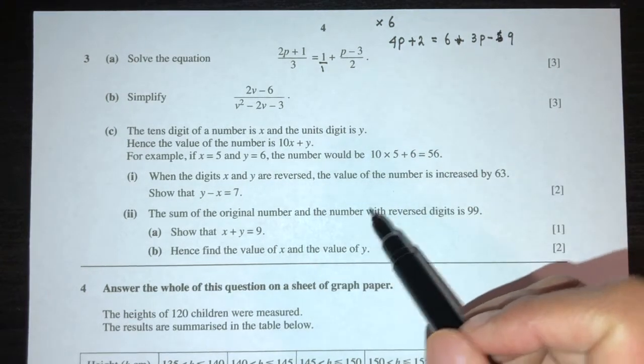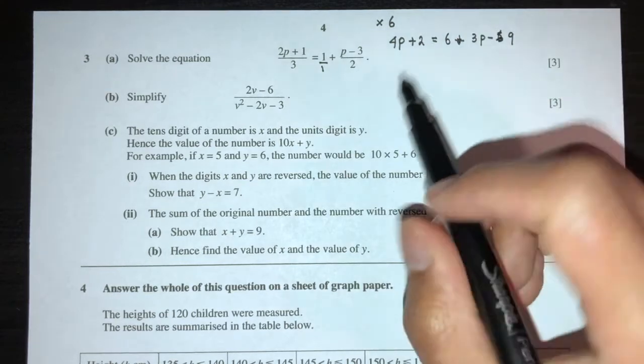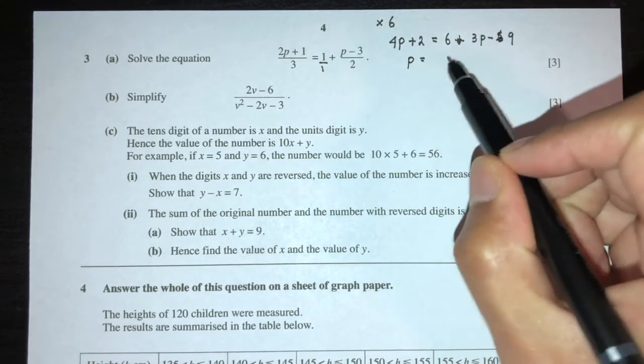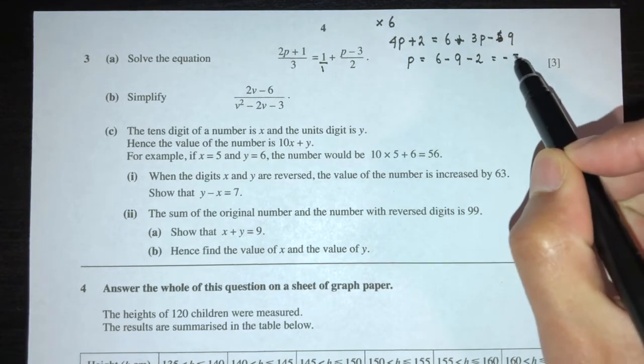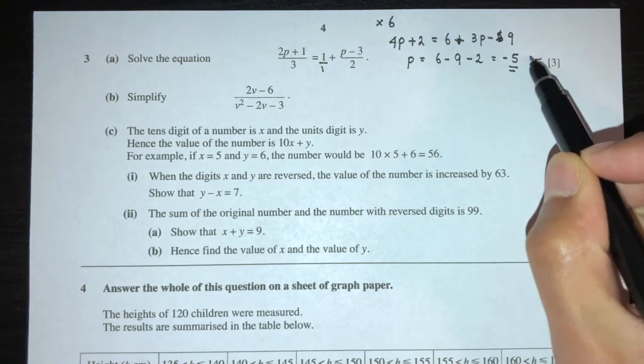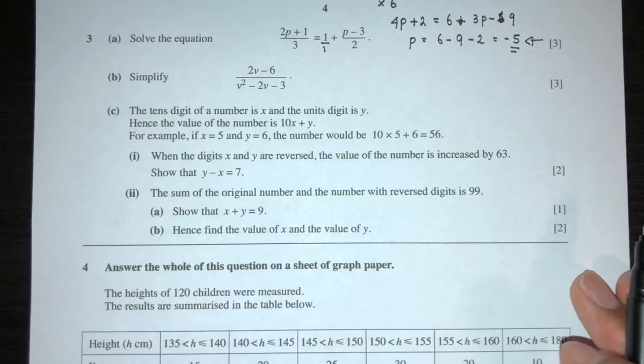Now we have to simplify, so we send this over here. You will have p is equal to 6 minus 9 minus 2. That will be minus 5 as your answer for the value of p. Now for part B, we have to simplify.